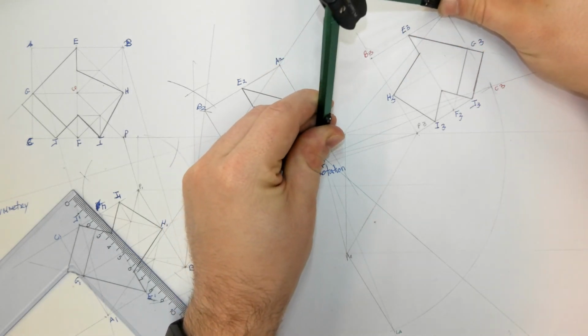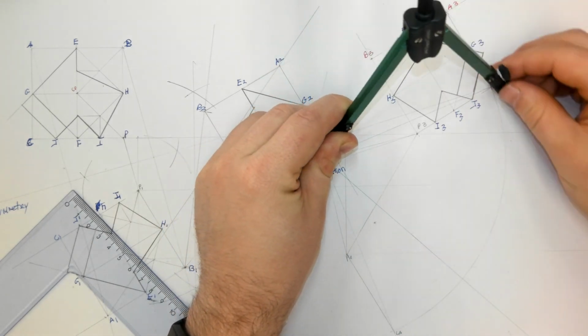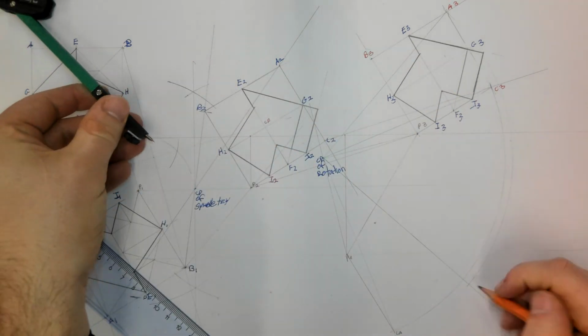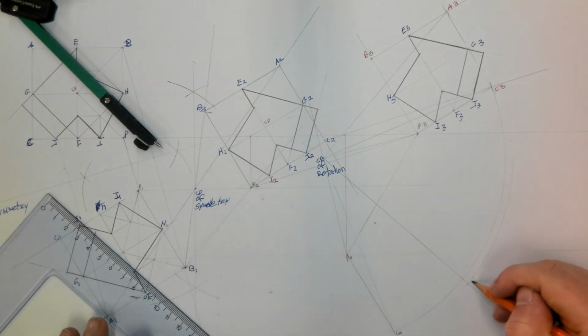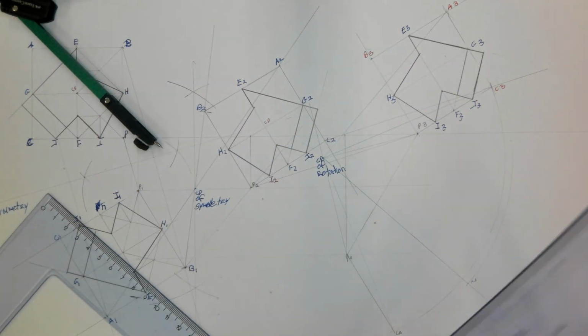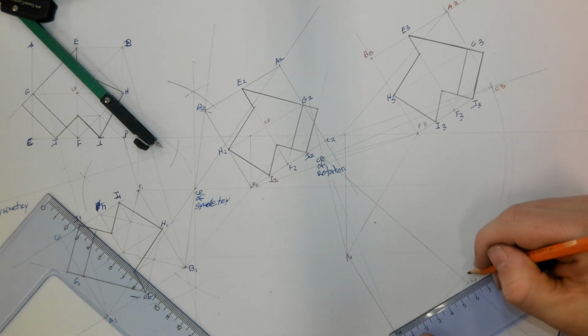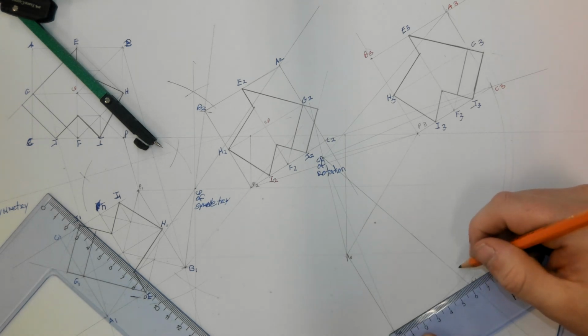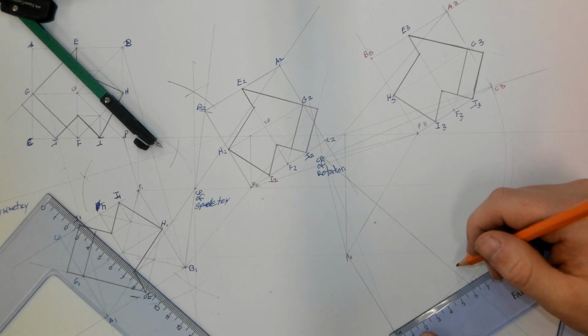So I'm going to put my compass on the center point of rotation and swing it down, and A4 should be over here, but as with them all, it needs to be 60 millimeters. And it just about is.